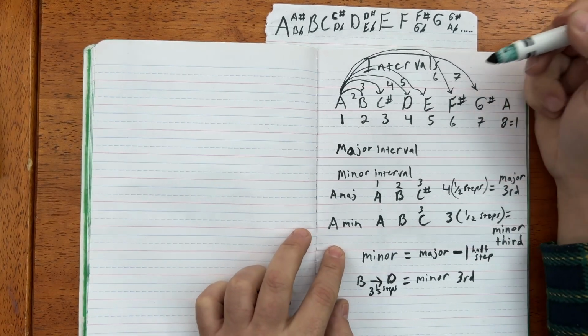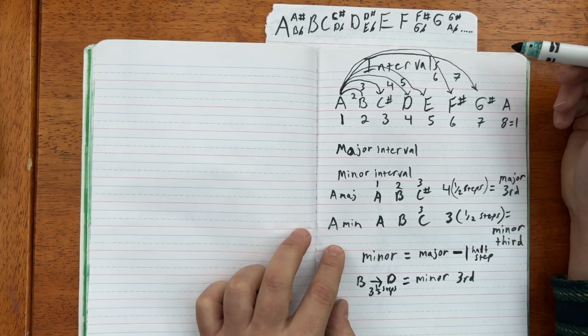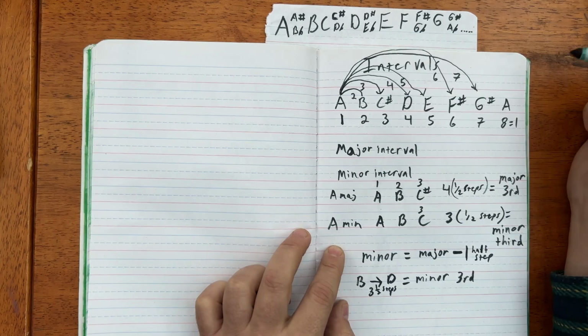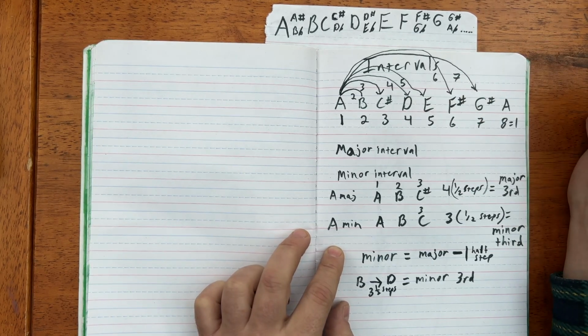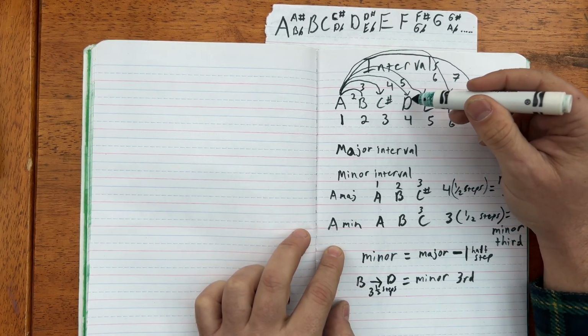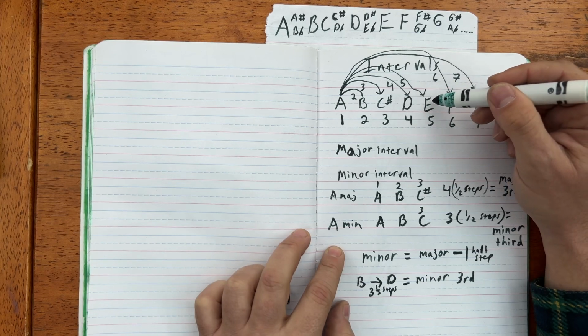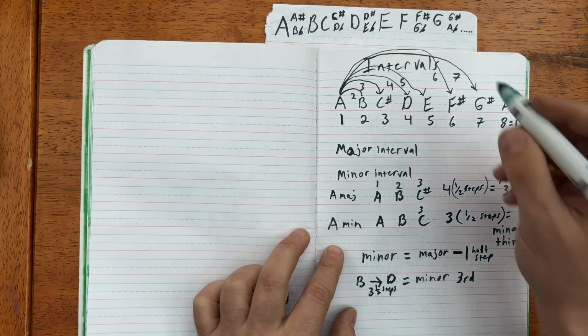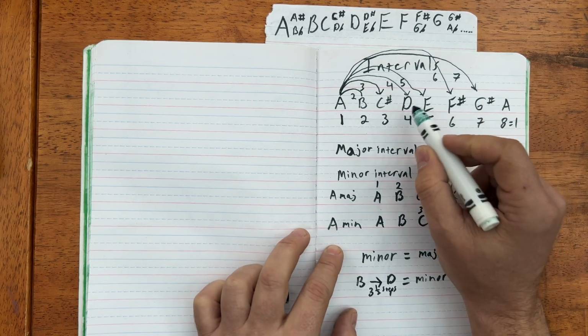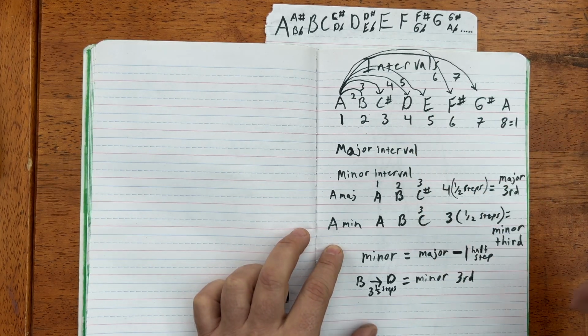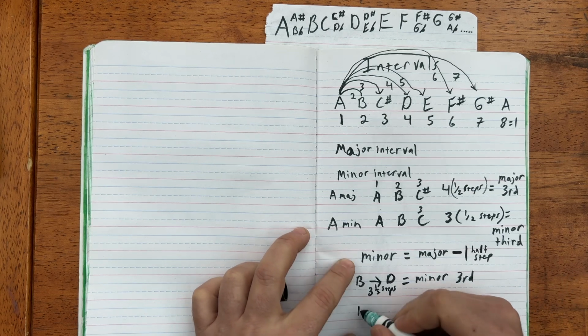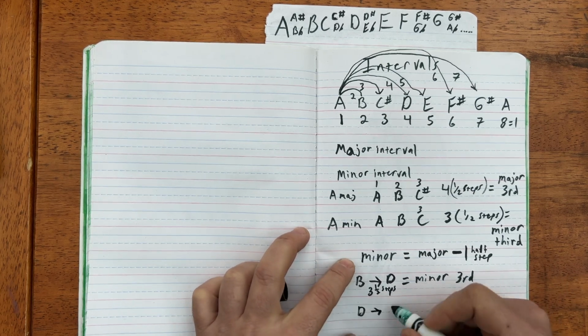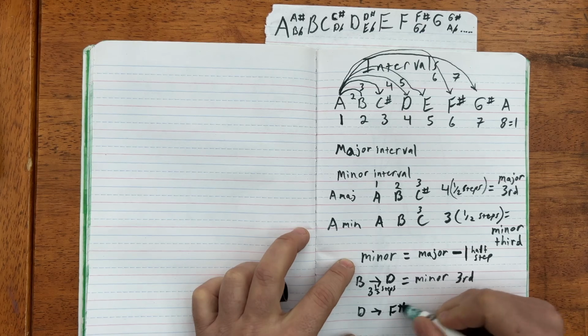Let's look at, how about we pick the third, if we started at D. What's a third away from D in the A major scale? Just count up the notes. D, 1, E, 2, F sharp. That's the third note. And so we know that D and F sharp are a third away from each other, but how much? So D to its third away is F sharp.